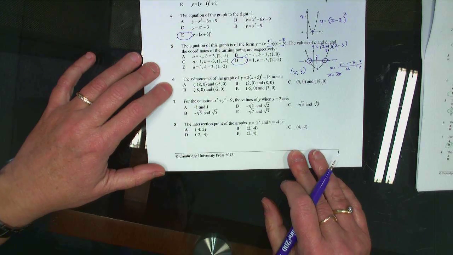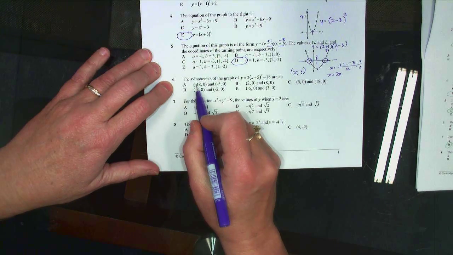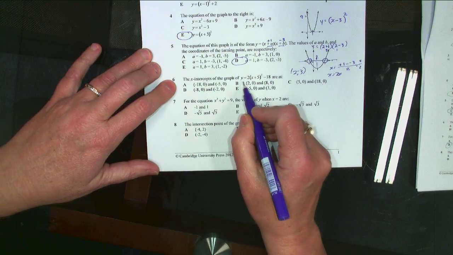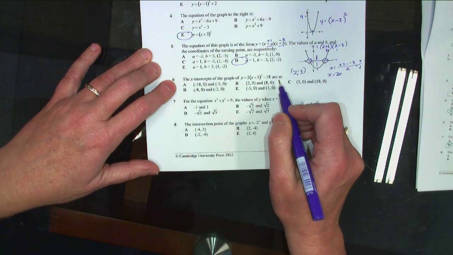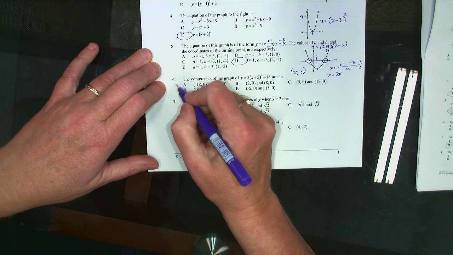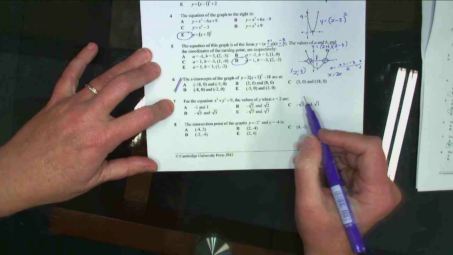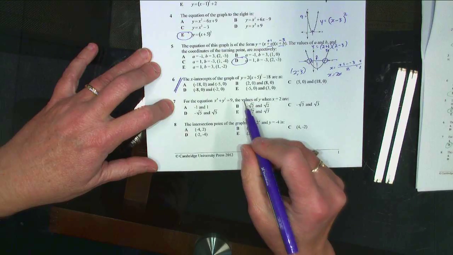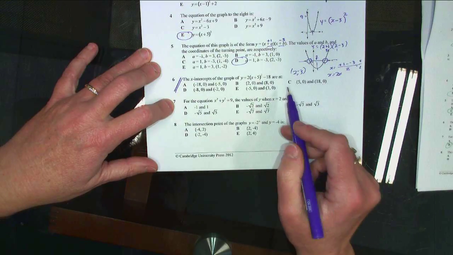Okay, question 6. The x-intercepts of this graph, actually we're not going to worry about that one at the moment. We'll leave that. You can do that, but I need more paper.